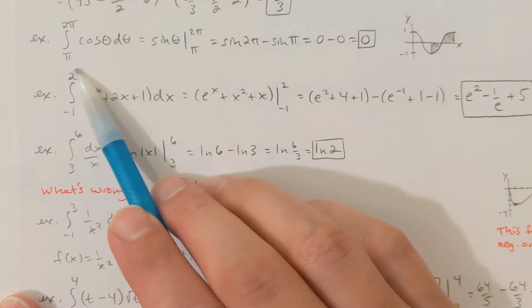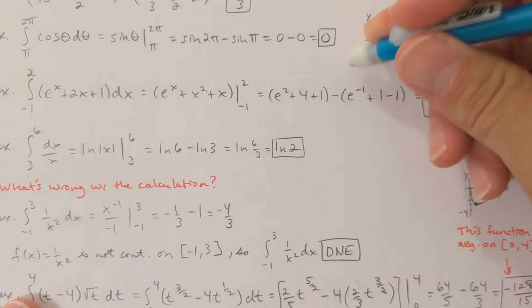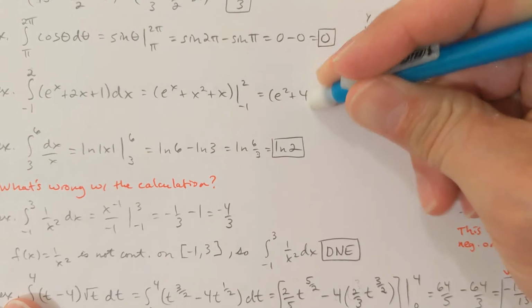Plug in the bounds. When you plug in 2 first, you're going to have e squared plus 4 plus 2. That should be a 2 there. And then minus the quantity. When you plug in -1, you're going to have e to the negative first plus -1 squared is 1. And then plus -1. I'm going to go ahead and change, this should be a 2. Sorry about that.